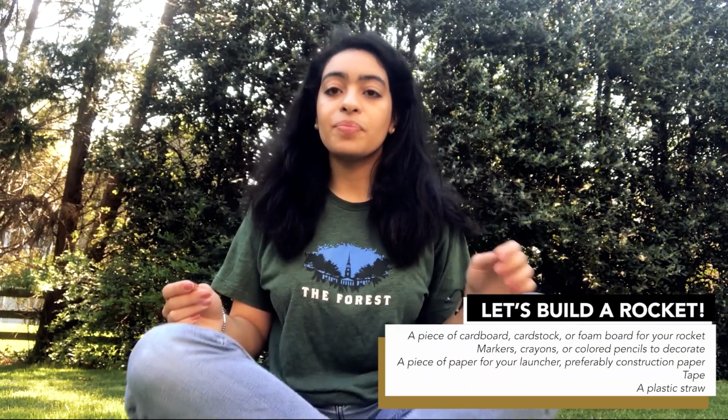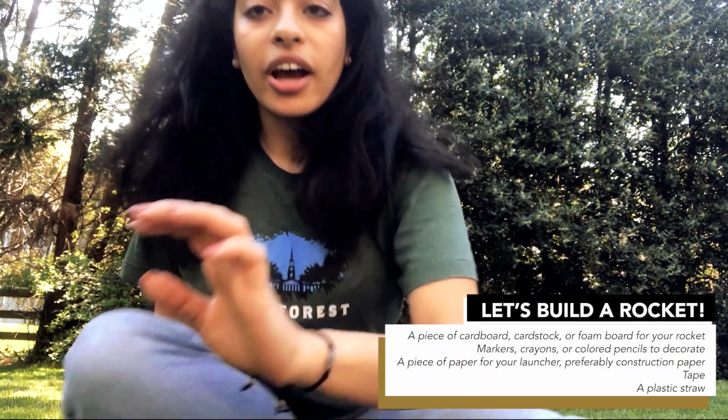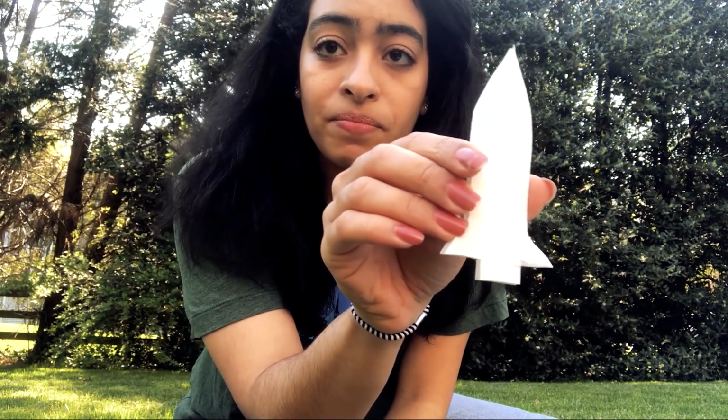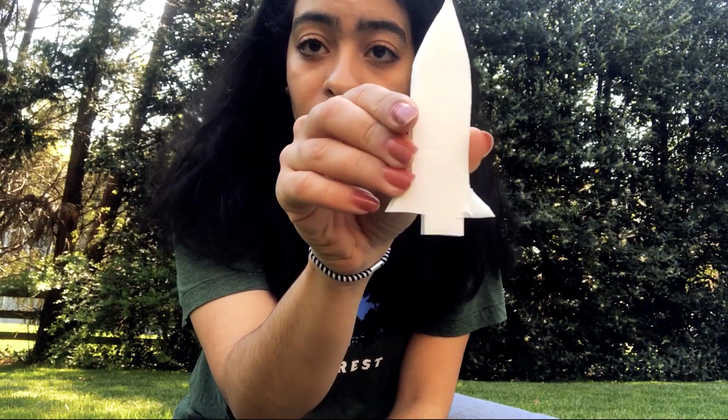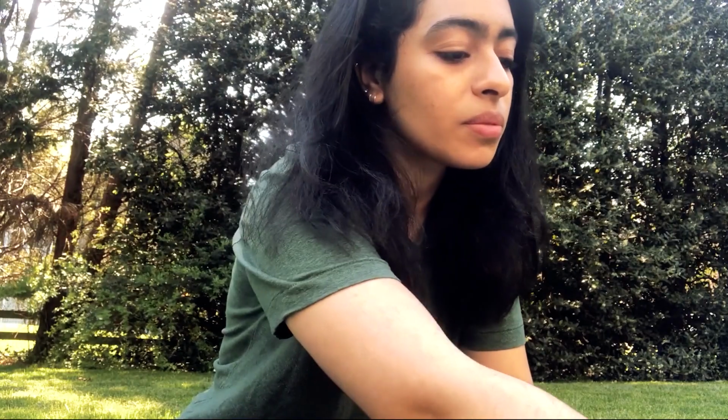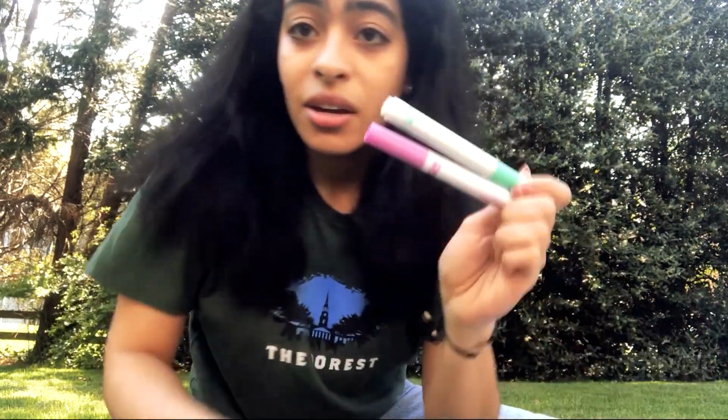So to put one together, first you'll need some sort of paper, foam, cardstock, or cardboard rocket. These are ones that I cut out of some thicker foam-like material, but you can cut yours out of paper or cardstock, cardboard, whatever you have lying around at home. And then, of course, because we like things to be pretty, markers, crayons, colored pencils, color it, decorate it however you want, write your name on it, or not if you don't want to.